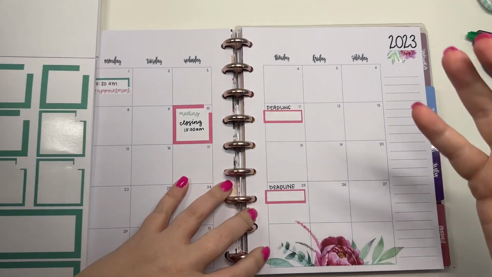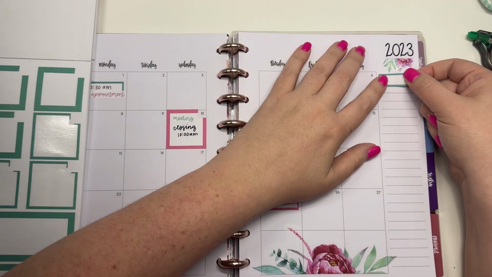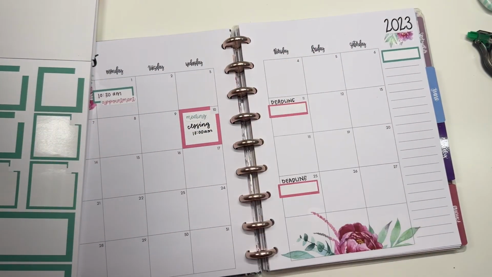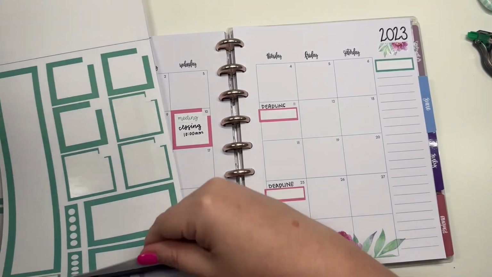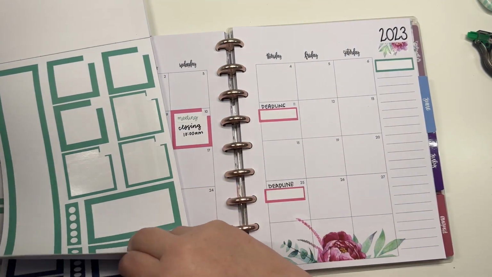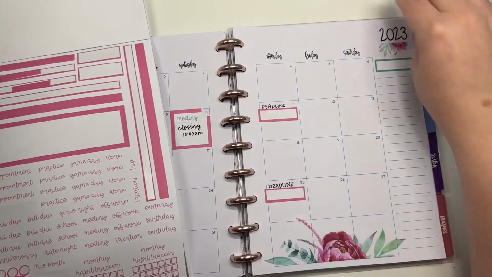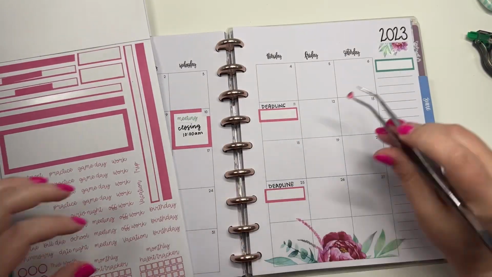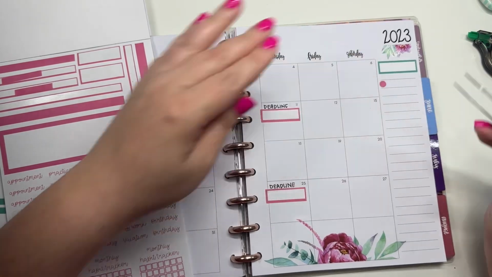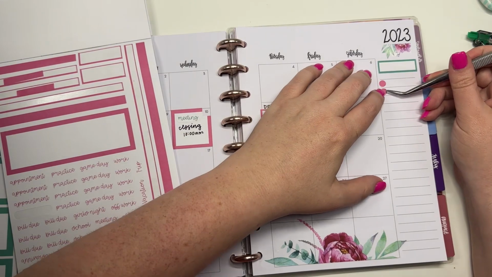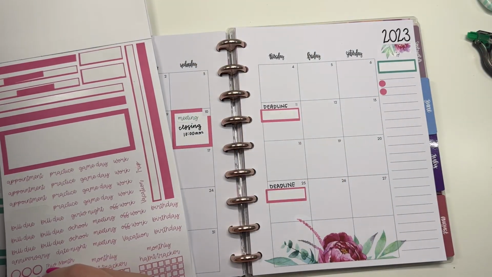So for upcoming events or tasks, if you could put them in your monthly where you're actually going to do them, but then you can also put them over here on the sidebar. And this just helps it to stick out a little bit more, and you can remember the important events and tasks that you have coming up this month.